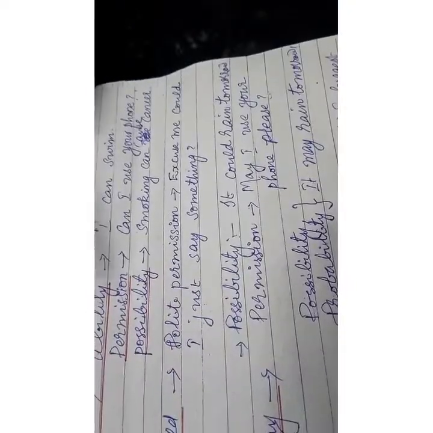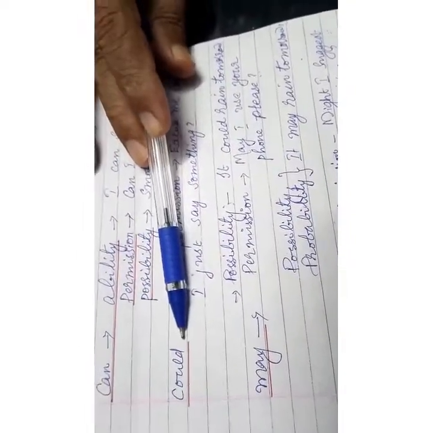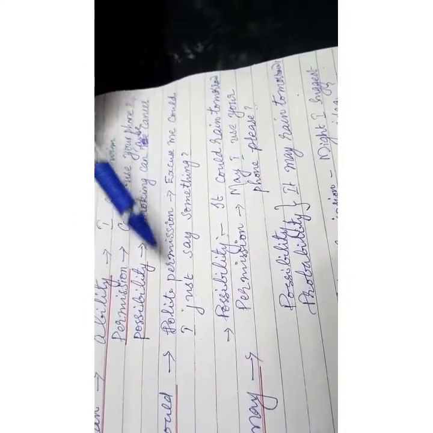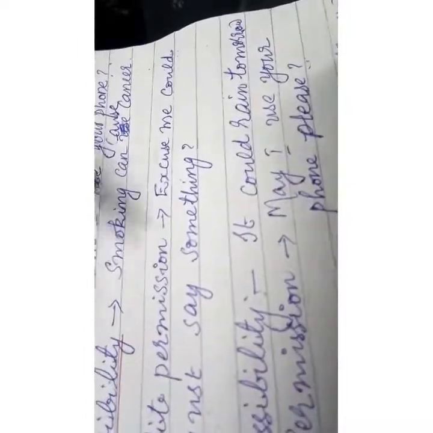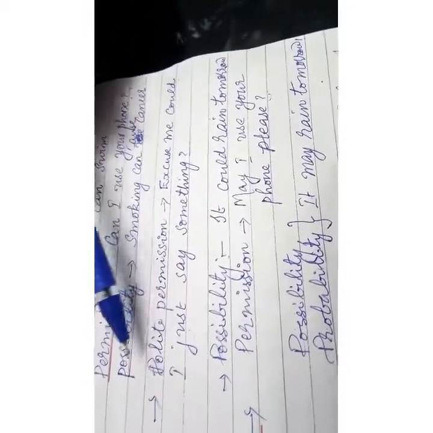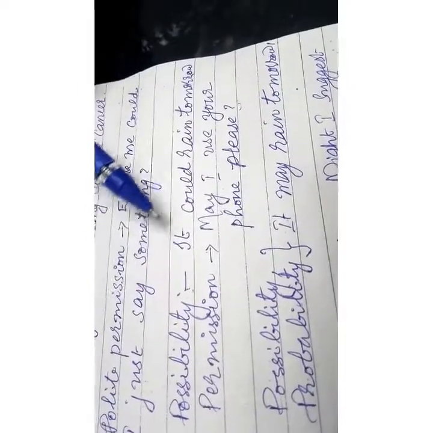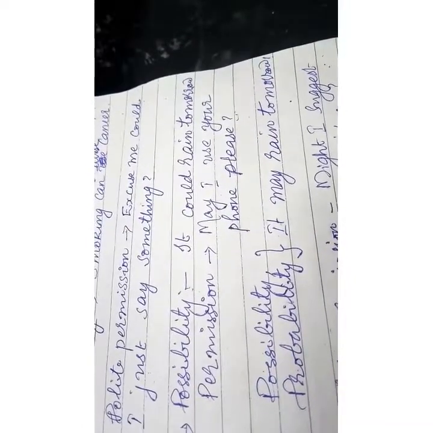Then our next helping verb, that is could. Could will have the meaning of polite permission. So we can use could as, excuse me, could I just say something? Possibility is also here. It could rain tomorrow. It's a possibility. So our modals are can, could, and after that, may.